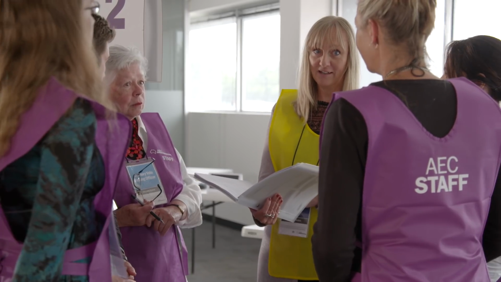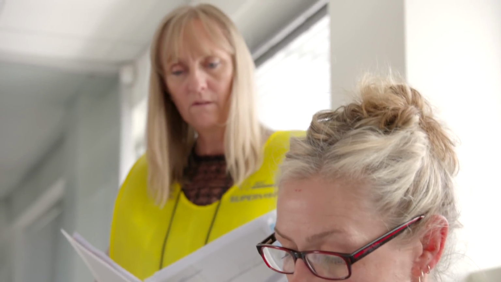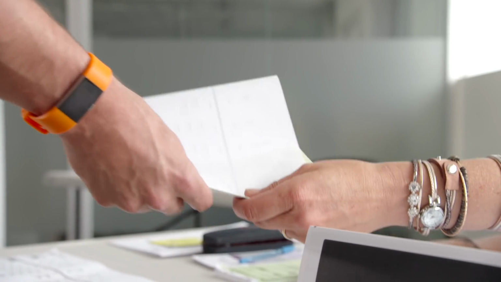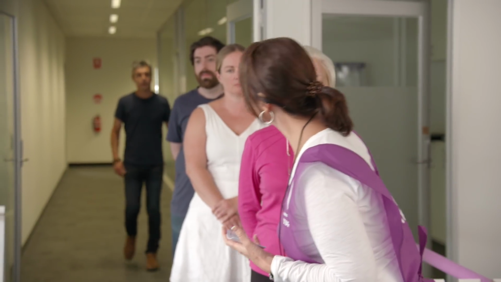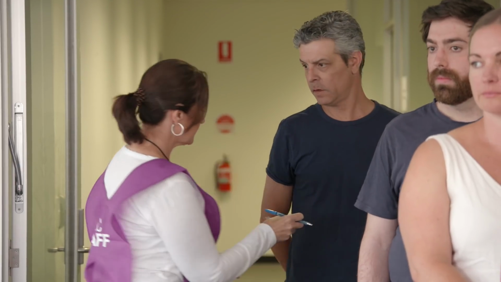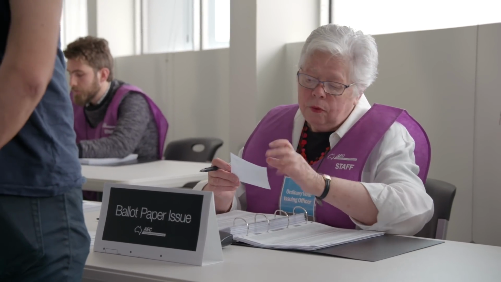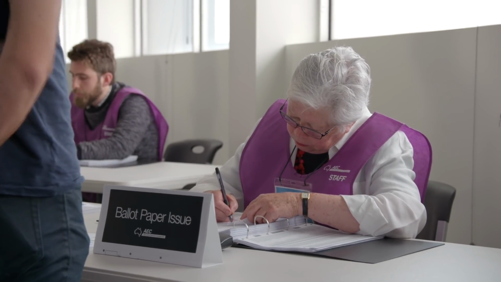During polling, Section A of the return will prompt you to do some tasks repeatedly, such as checking that all staff are following correct procedures and instructing you to complete the voter flow report. To complete the voter flow report, the queue controller writes the number of ordinary issuing points open and the time on a voter time card and gives it to the last voter in the queue. When the voter arrives at the issuing point, the issuing officer writes the time on the voter time card and gives it to the OIC.